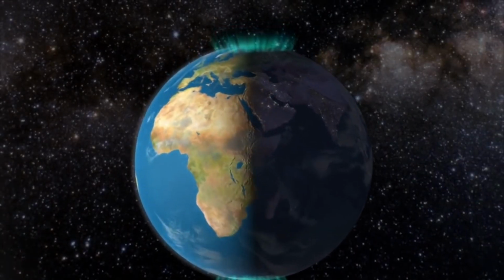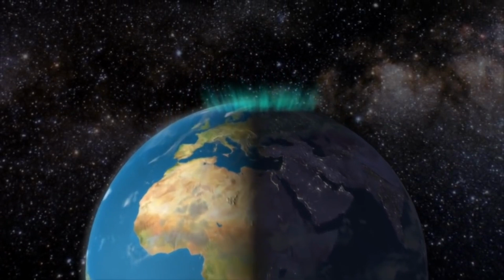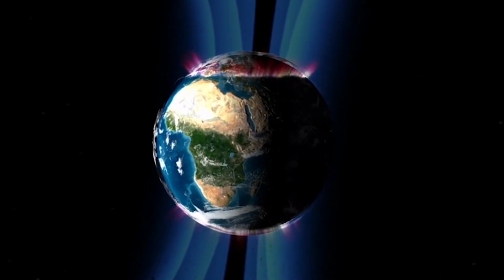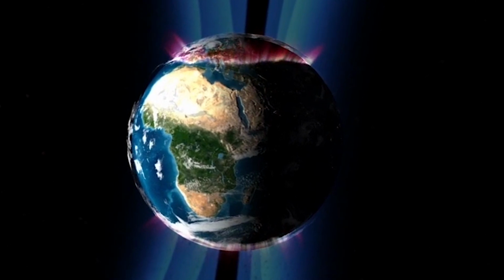Events like these are not only visually stunning, but they also underscore the dynamic relationship between solar activity and the Earth's magnetic environment. We understood that auroras are created by interactions between solar wind, sunspots, solar flares, and CMEs. Let's now find out why auroras appear in different colors and patterns.